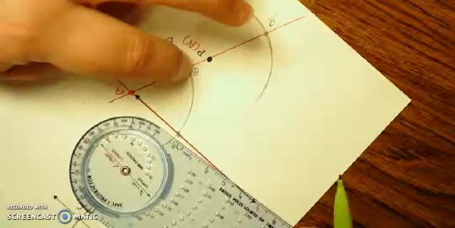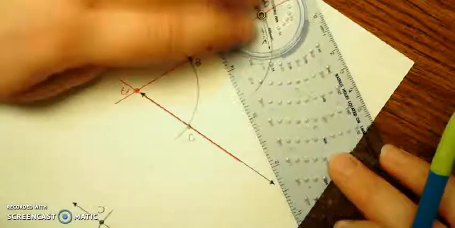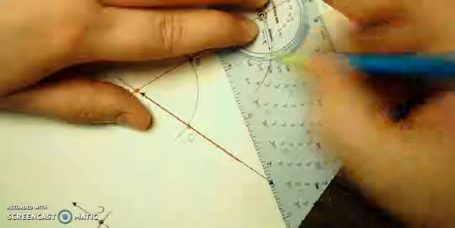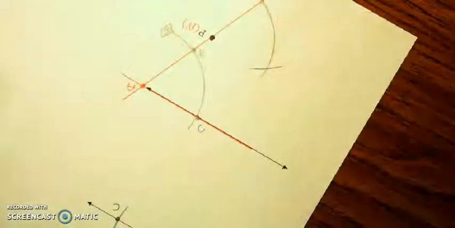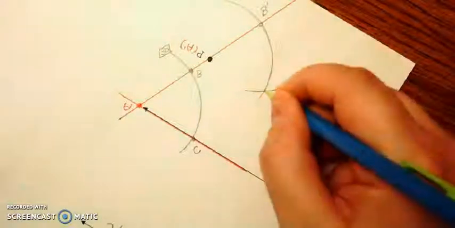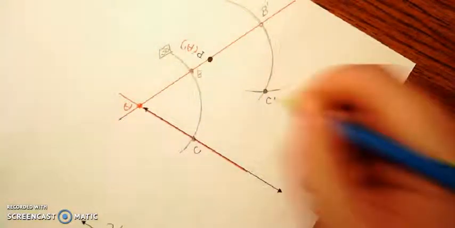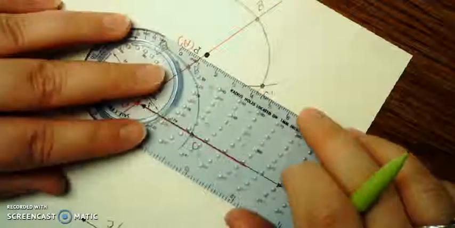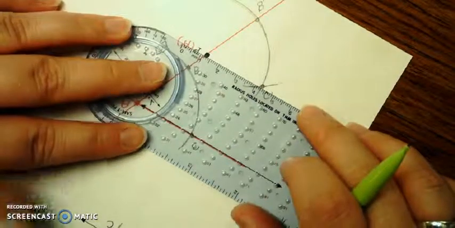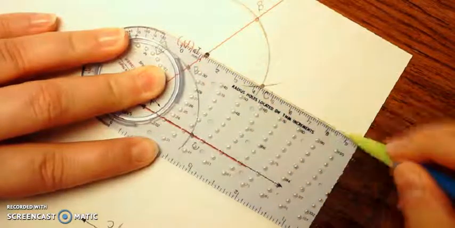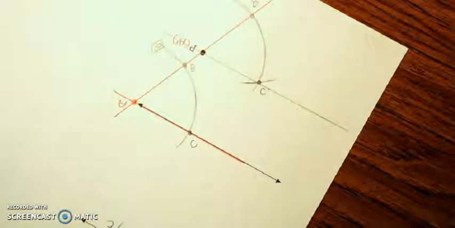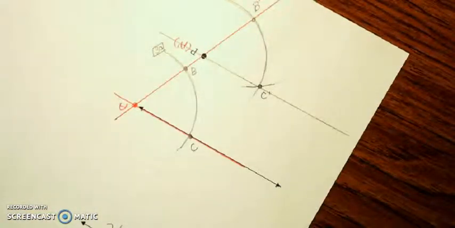So now I was on B when I measured that, so I need to go up to B prime, and then about 33, make a little mark. And where that intersects my arc, I'm going to call that C prime. And then my actual parallel line, we're going to need to connect the vertex of that angle we're trying to copy to that point. And there I've created a parallel line.